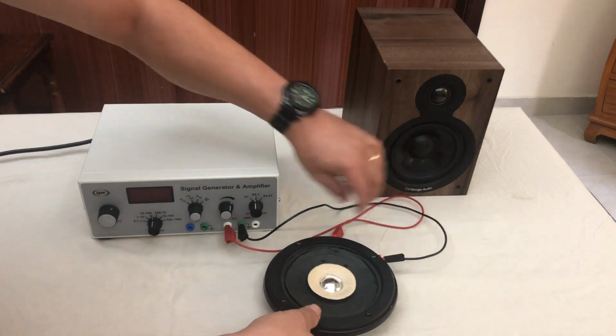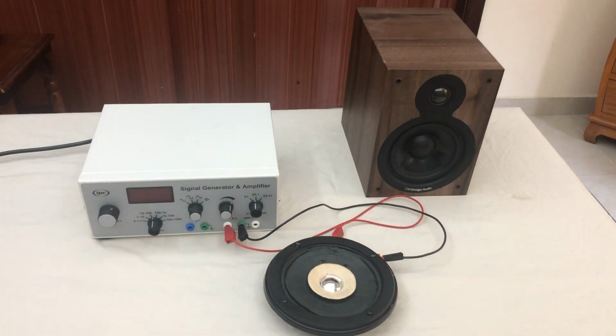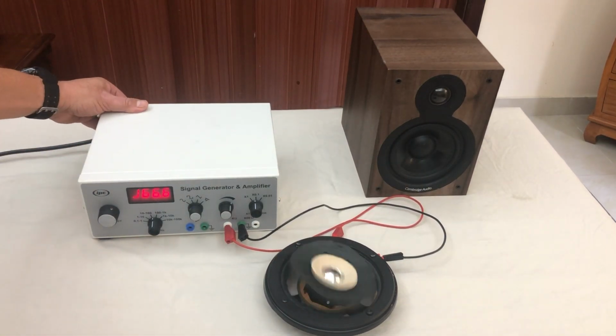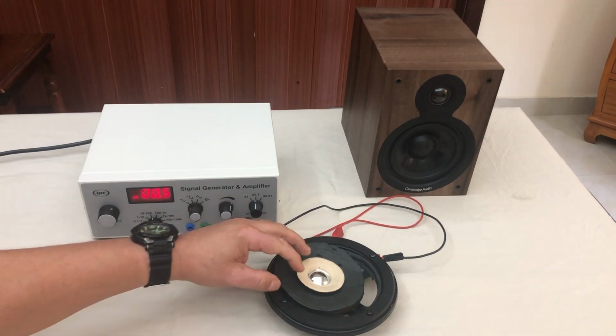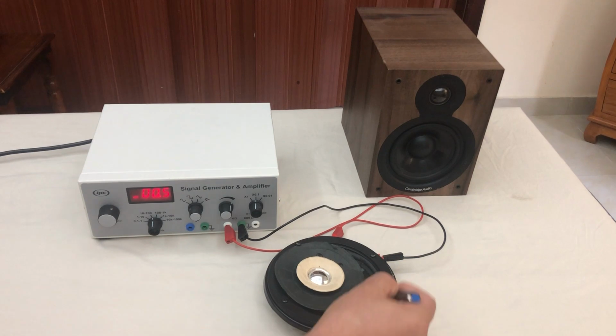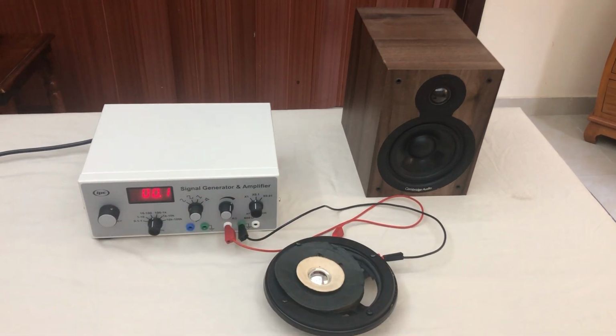And if we have a look at this in operation now, see, it jumps out. The reason it's jumped out is because the cone is not attached anymore. If the cone was attached, it would just vibrate up and down.